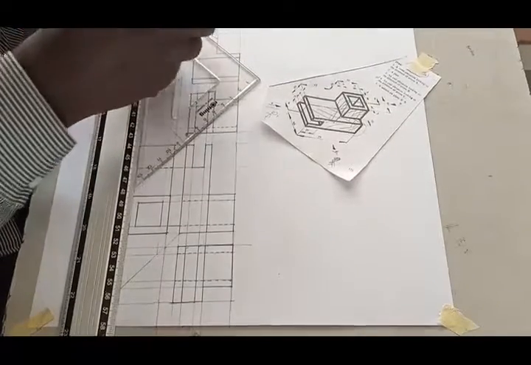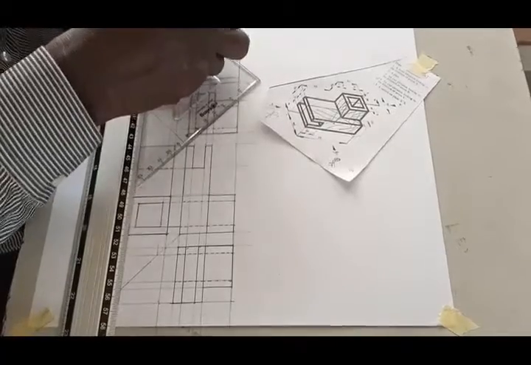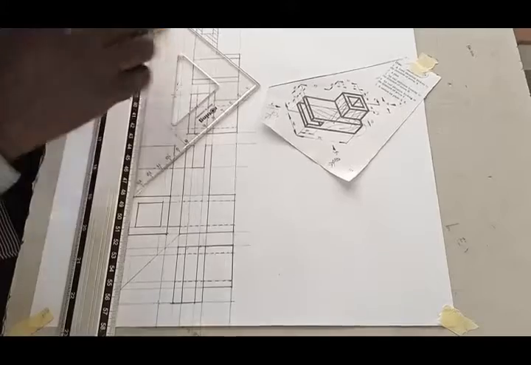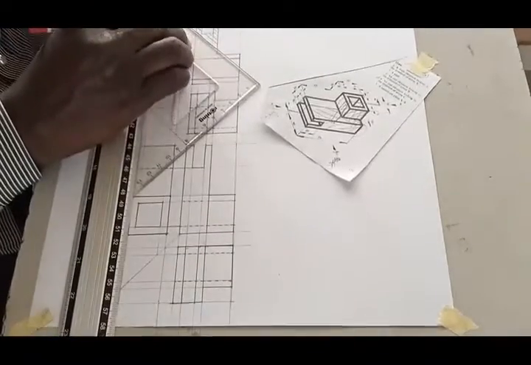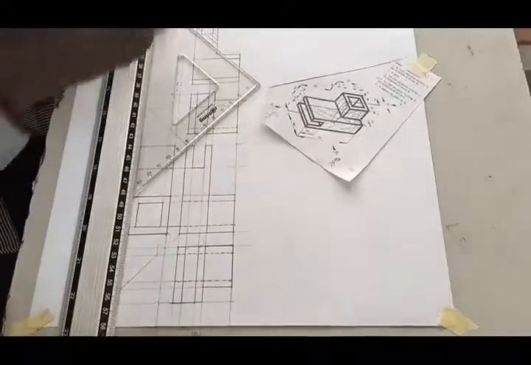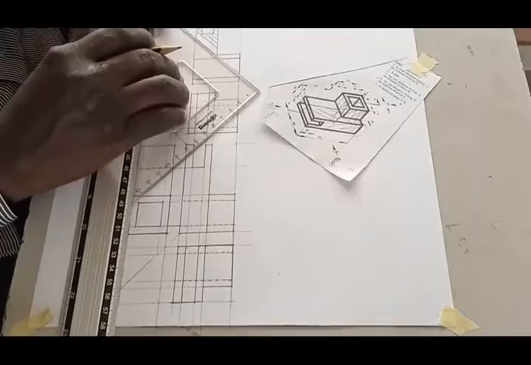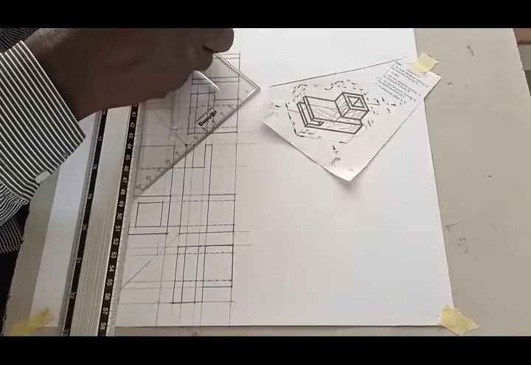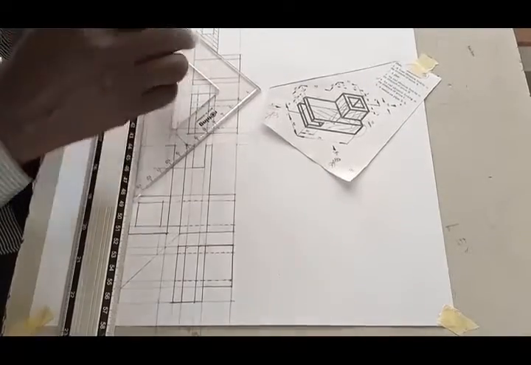At the same time, it must not be parallel to any of the outlines. If it happens that one of the outlines of your drawing is inclined at 45 degrees, then you don't use 45 degree set square to section, you use 60 degree to section. That is the rule.